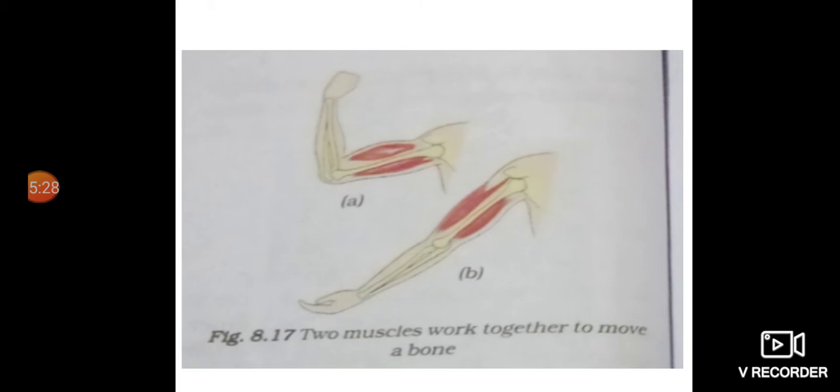Touch it with the other hand. Do you observe there is a swollen region in the upper arm? So this swollen region is known as what? Muscle. This is a muscle. The muscle is bulged due to contraction and it becomes smaller in length.